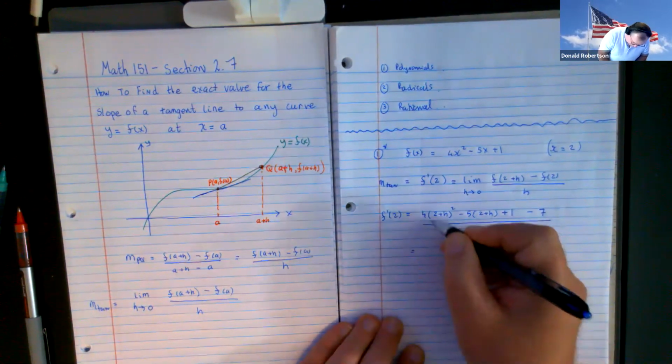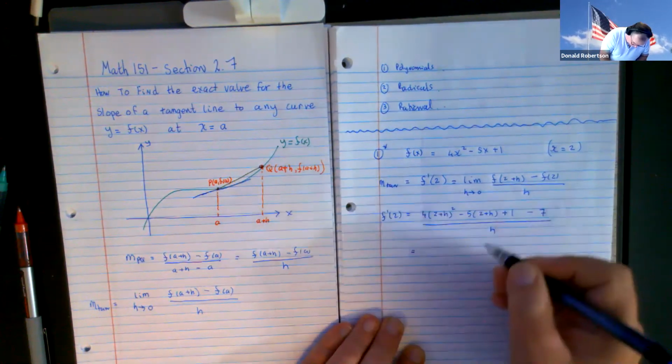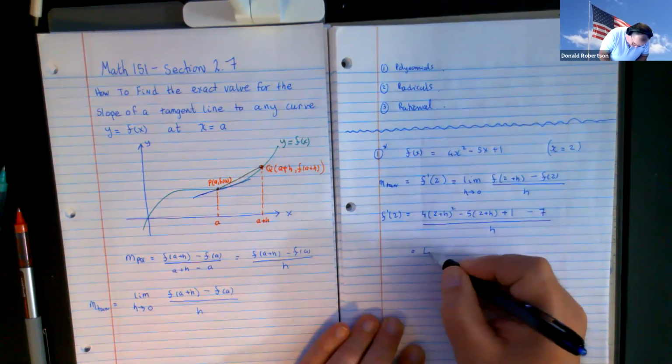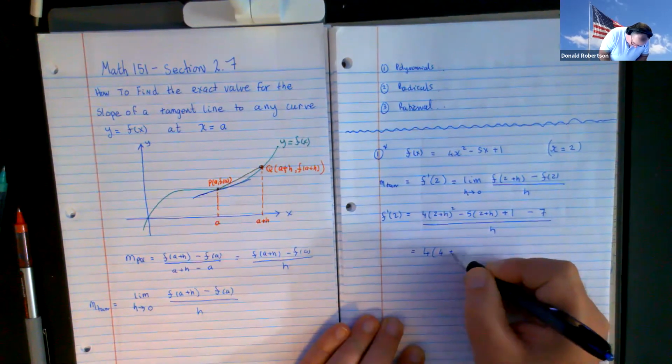I'm going to FOIL all this out and multiply this guy by 4. So it's going to be 4 times 4. So maybe I shouldn't do that. Okay, I'll do one extra line.